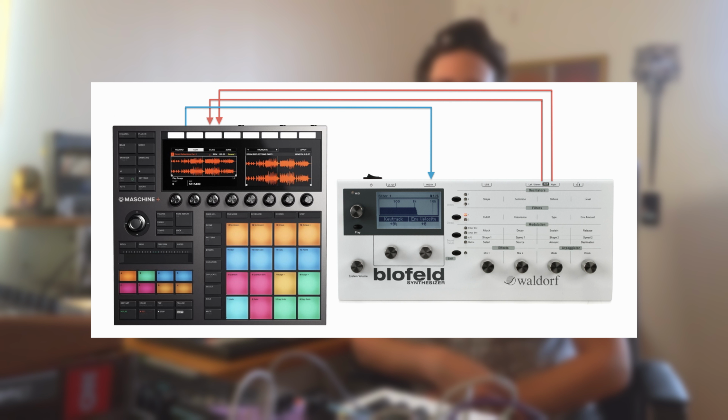In our previous video, we showed you how to use a MIDI keyboard and external sequencer to play as well as sequence instruments loaded in MASCHINE+. In this video, we'll show you how to control external hardware via MIDI with your MASCHINE+. This will allow you to MIDI sequence your external hardware and process its audio through the MASCHINE+. Let's get started.